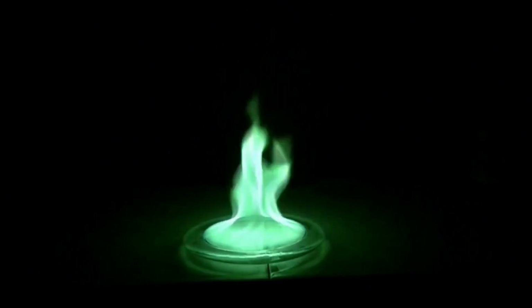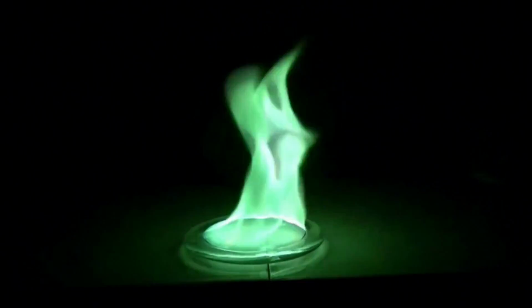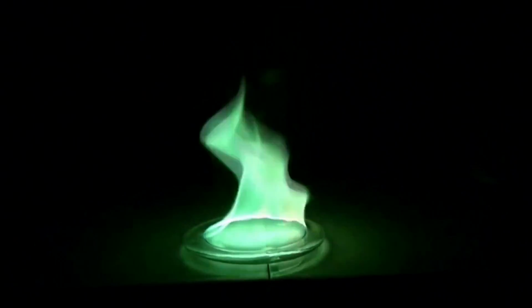And if you burn strontium salts, it'll emit a red flame. If you burn methanol and boric acid, it will release a green flame. So when you burn different things, the substance that you're burning is revealed in the color of the light you see, which is just different wavelengths of electromagnetic radiation.